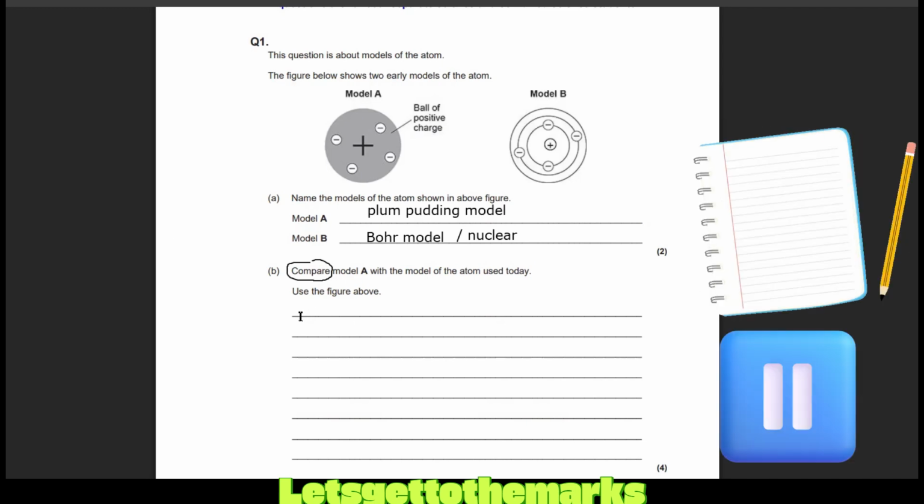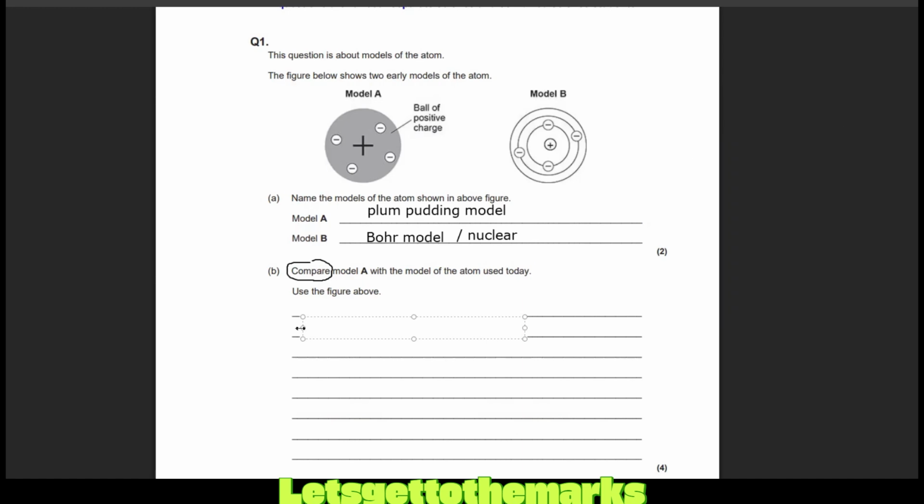All right, I'm going to go through the answer. So you should have paused the video and had a go. Let's go. All right, I'm going to deal with similarities first of all. So both models have negative charge as electrons. So basically both models contain electrons, don't they? So that's something that's similar.